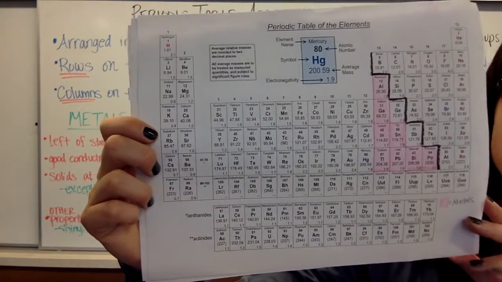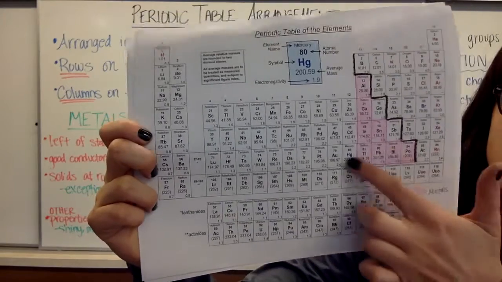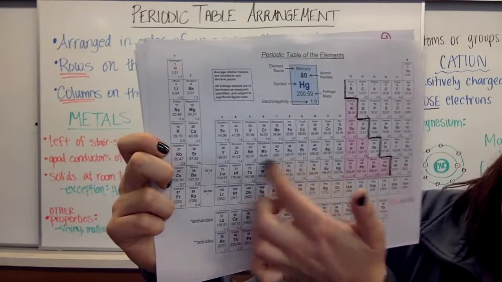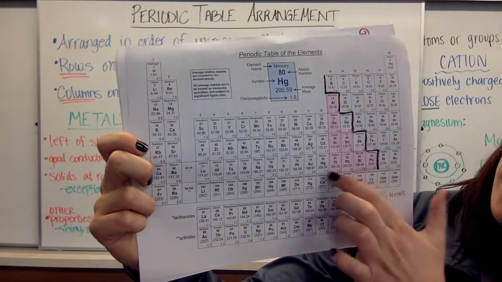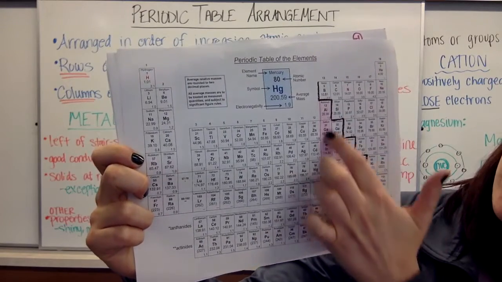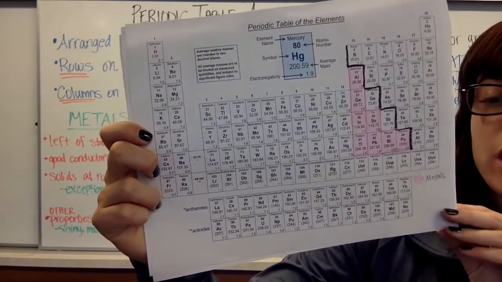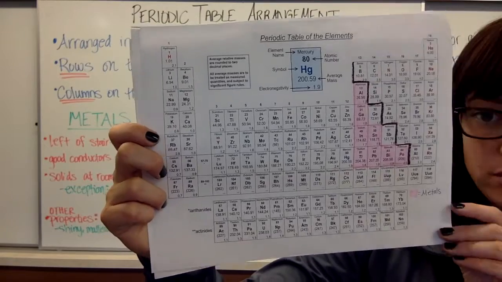Here are the rest of our metals. So remember, these guys in here are our transition metals. All these down here also are metals. And these are the rest of our metals over here. You're going to color those in pink.